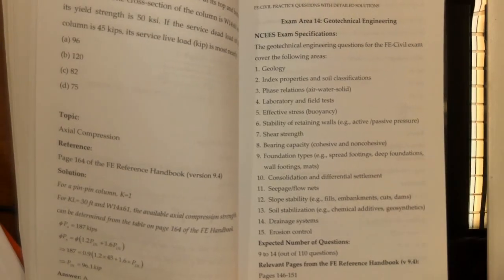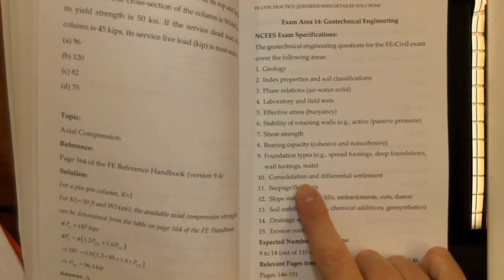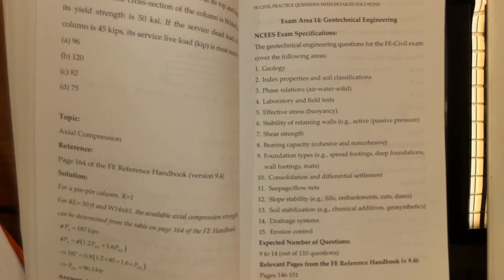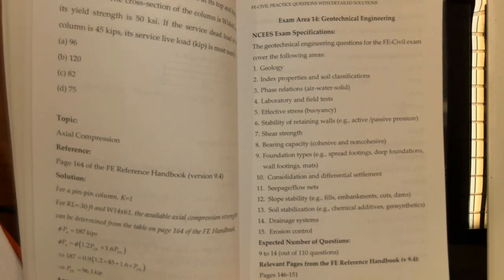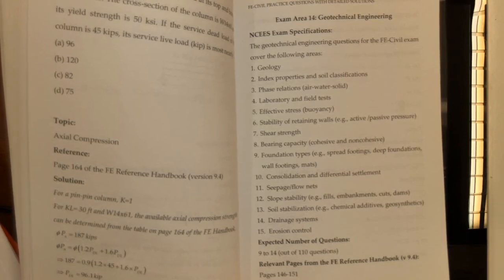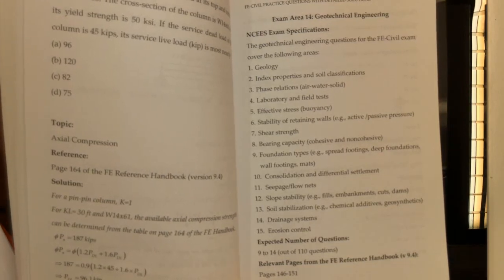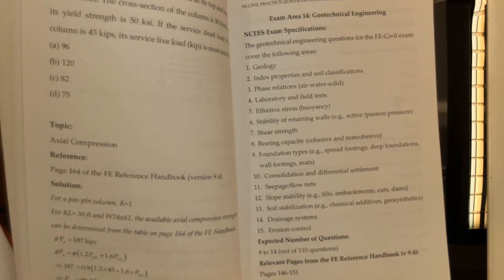Consolidation and differential settlement. So I don't really think anything would be asked on differential settlement, but consolidation we looked at, and that's again the how much piece or the how long piece, and that points you to a different section of the reference manual. Slope stability, they're not going to ask you about complicated things for embankments or dams. They're just going to be able to ask you about that wedge type failure and looking at that planar slip surface. It's not a circular slip surface that you would be looking at.